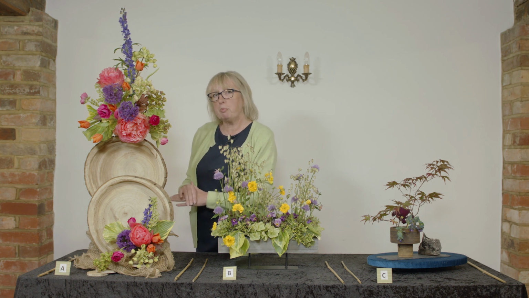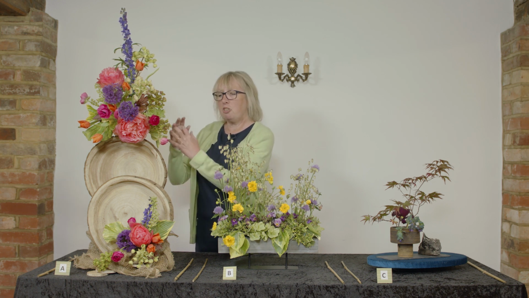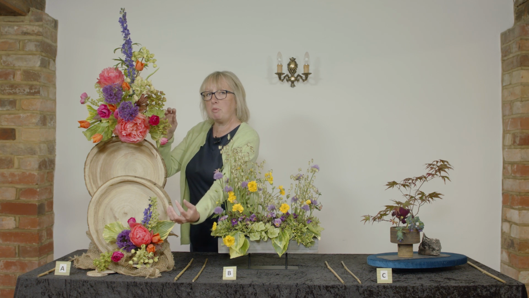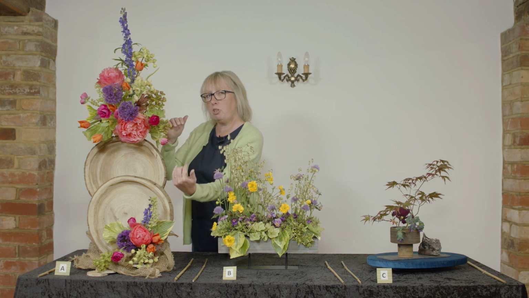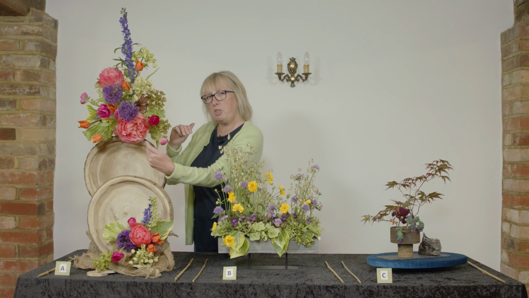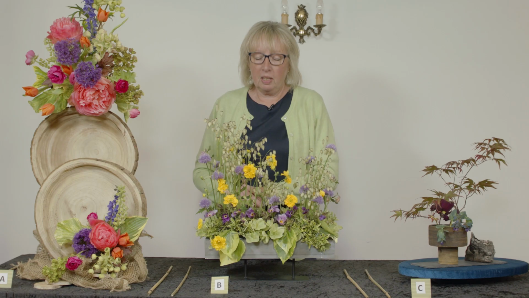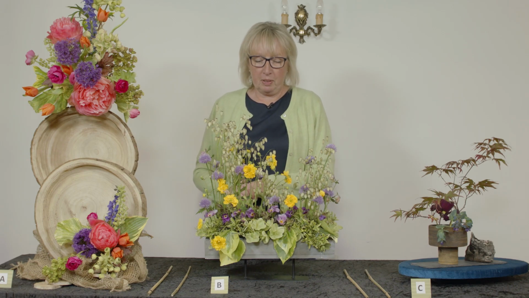My one problem with the design is the two bold, colourful placements need a slightly stronger link. You've got a bit of a void here in the centre of the design. So let's look at exhibit B.